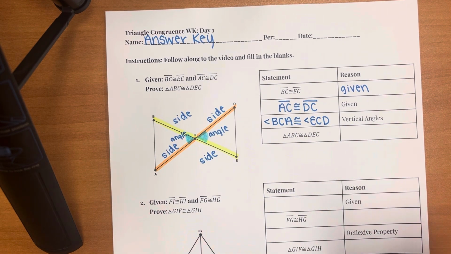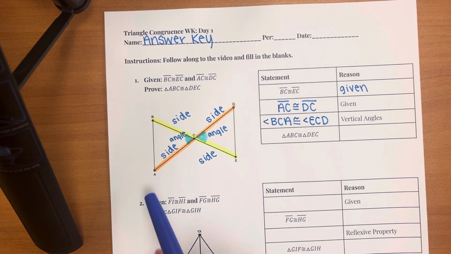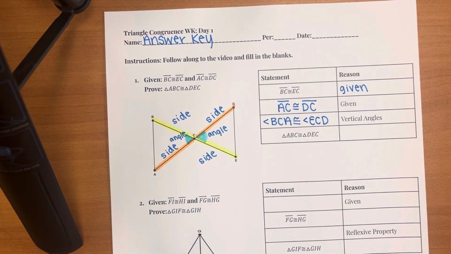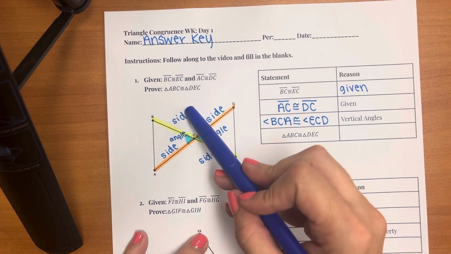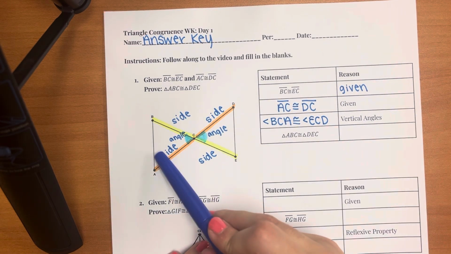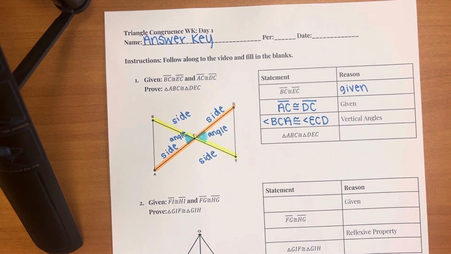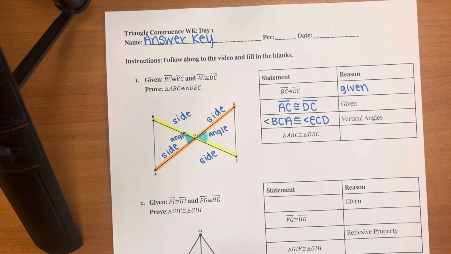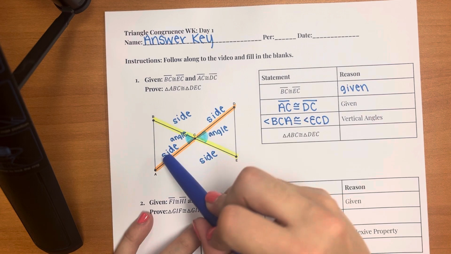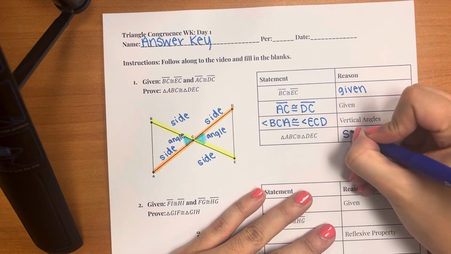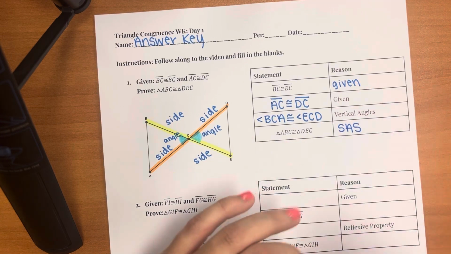And the last thing is, with this information, we can now prove that these triangles ABC and DEC are congruent. And the way we can do that is with this information I wrote down. I don't know if you guys remember from a couple months ago about side, angle, side. It's coming back, right? Whatever words you write down, it might be side, side, side. It might be angle, side, angle. But in this case, side, angle, side. So these are congruent by SAS.